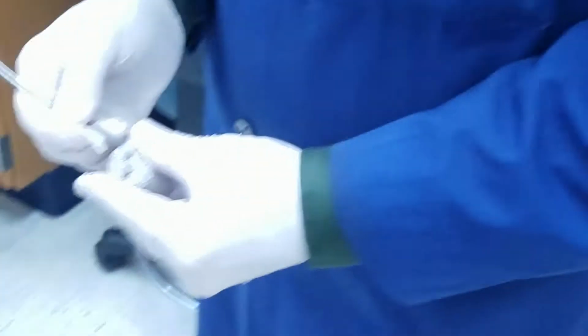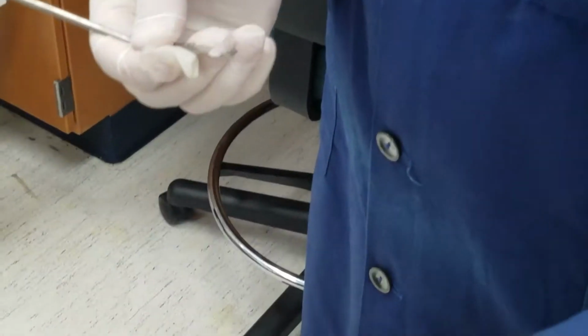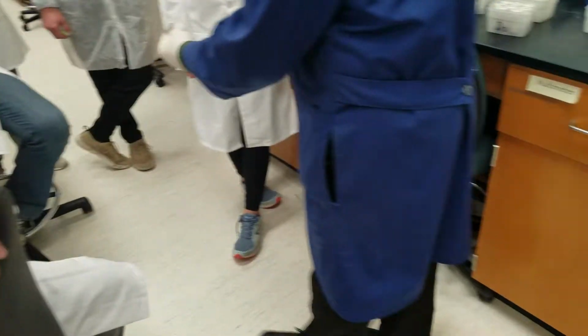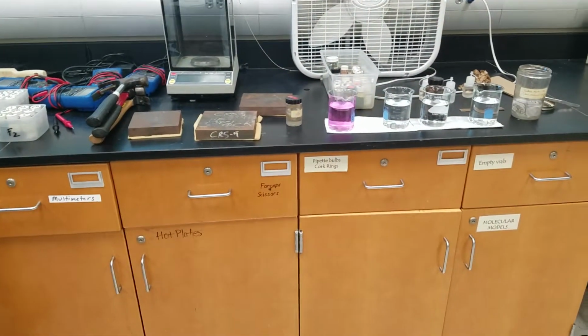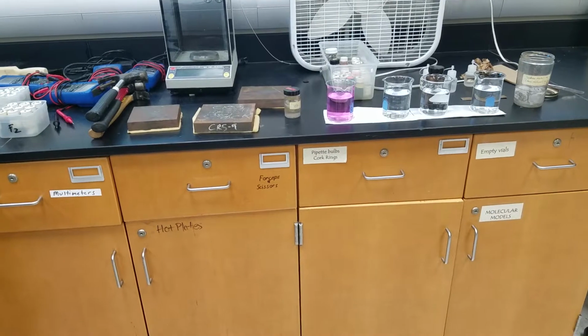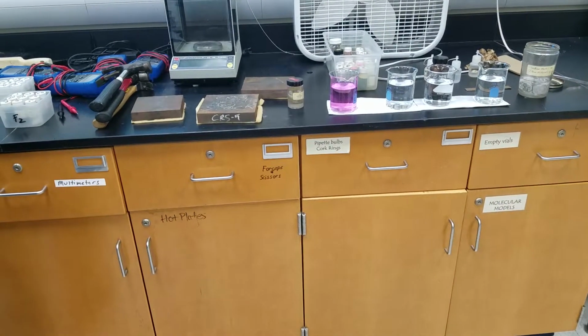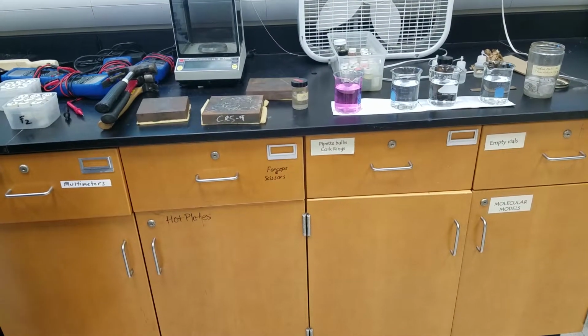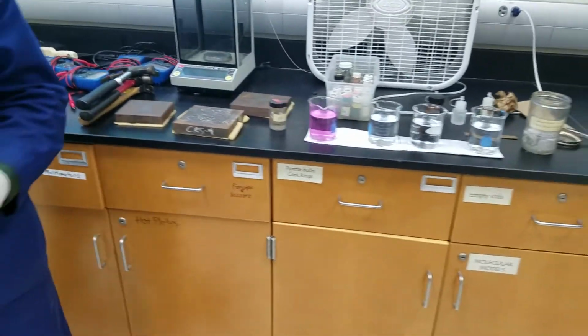If we slice off a piece, we can see the metal luster. It is a metal, but it loses its luster quickly. So, Parker, why don't you toss that in the next beaker?